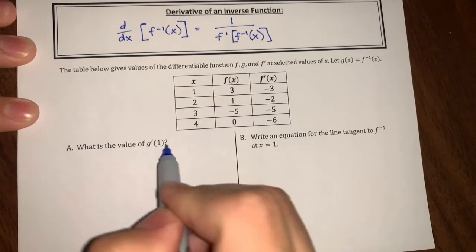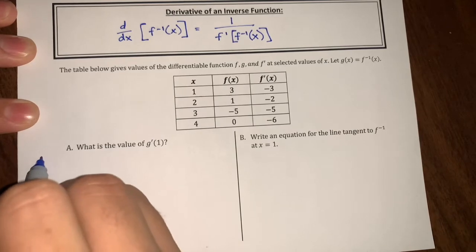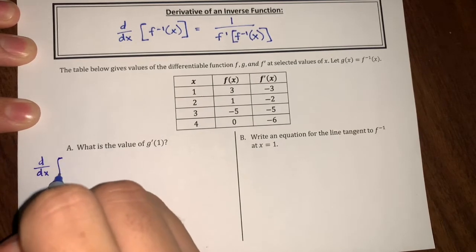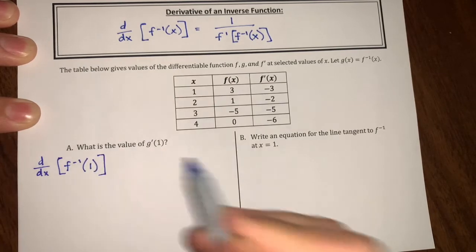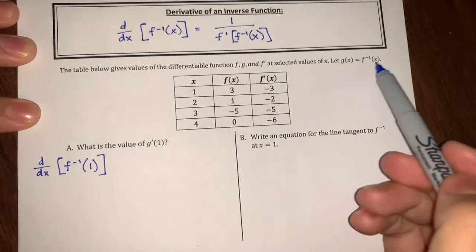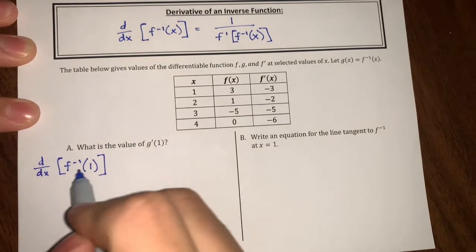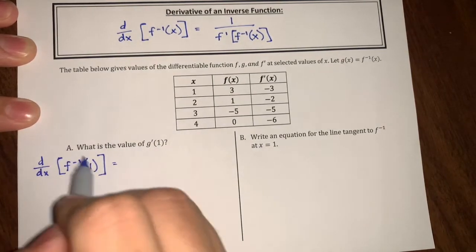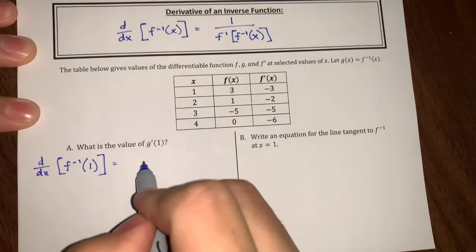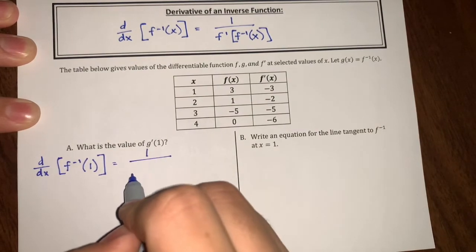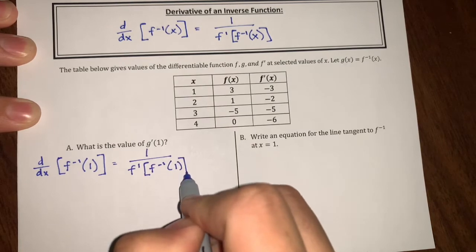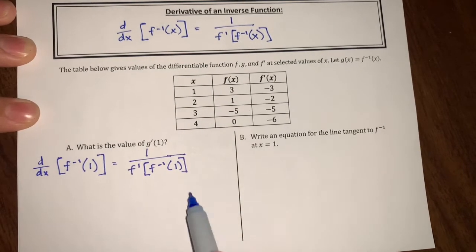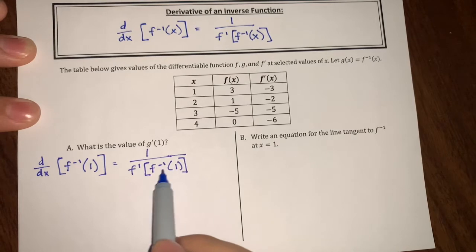So if I want to find g prime of 1, they're essentially asking me, what is the derivative of f inverse of 1? Because we know that g is f inverse. So I'm going to rewrite this using my formula. This is the same thing as 1 over f prime of f inverse of 1. As long as you can look at a table and determine what f inverse of 1 is, you'll be good to go.